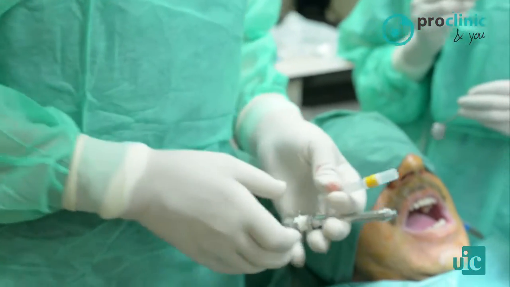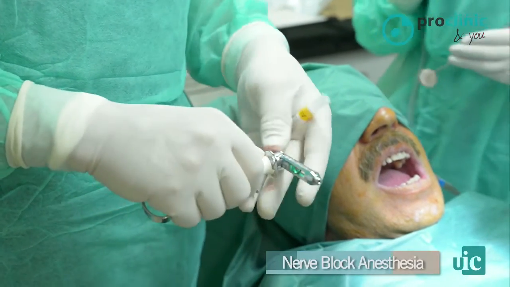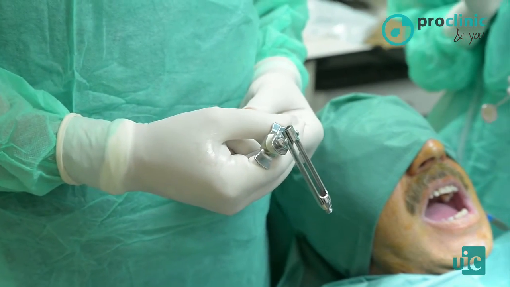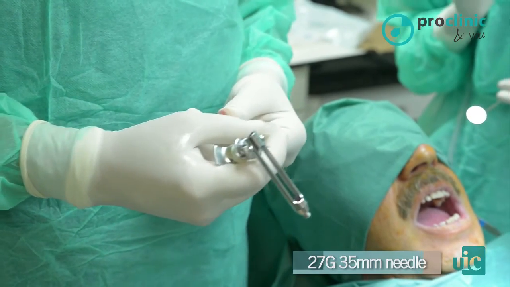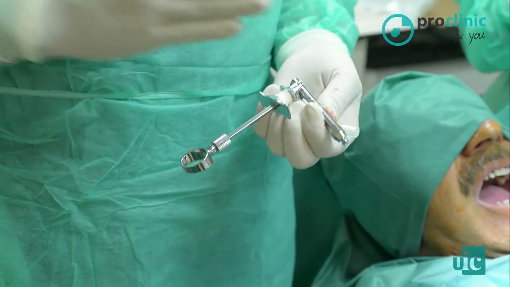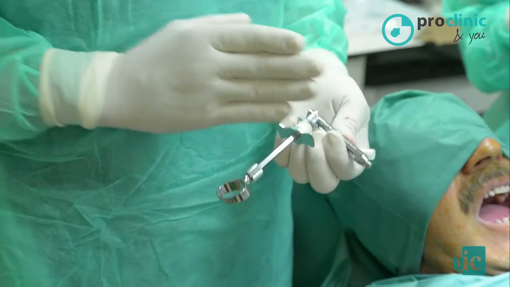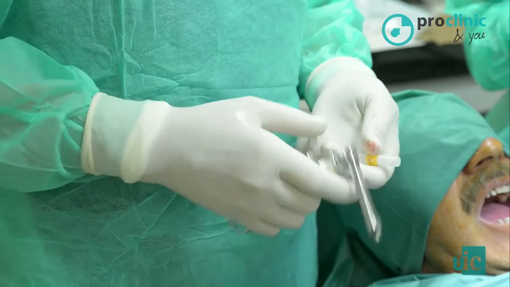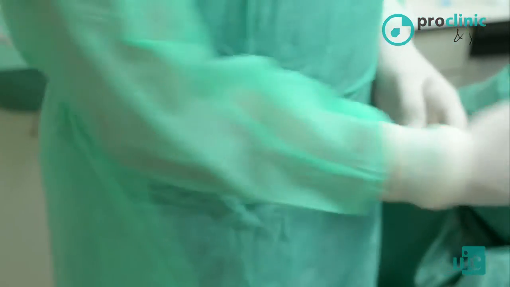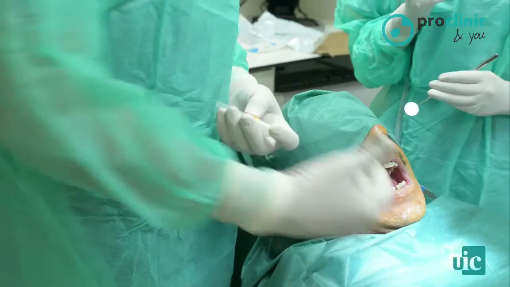As a general rule, to anesthetize the mandible, it is desirable to perform a block of the inferior alveolar nerve. To do this, we usually use a 27G needle, which is a longer needle of 35 millimeters and stiffer. We use this blocking technique in the mandible because the infiltrative technique has limitations to reach the apex due to the thickness of the mandibular cortical plate. For a mandibular nerve block, the needle is assembled as the infiltrative one.